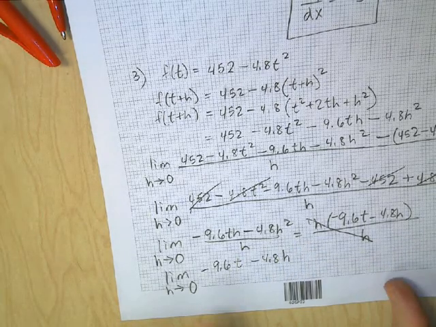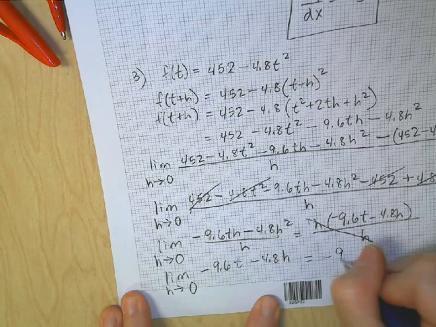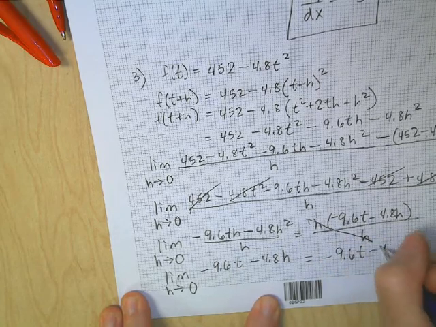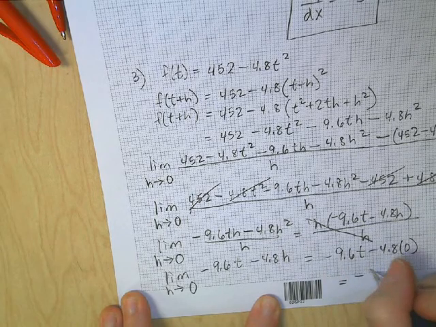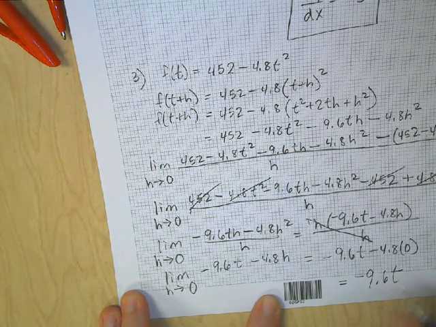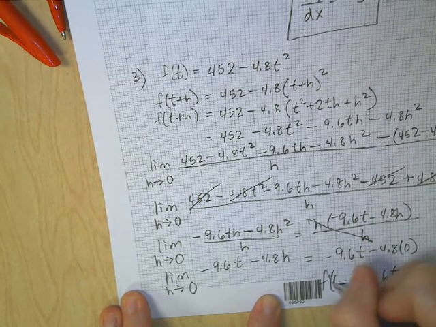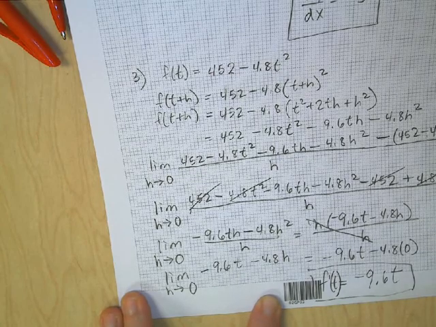So that h is going to become a 0, so negative 9.6t minus 4.8 times 0, I'm left with negative 9.6t, and that is my f prime of t. Bam.